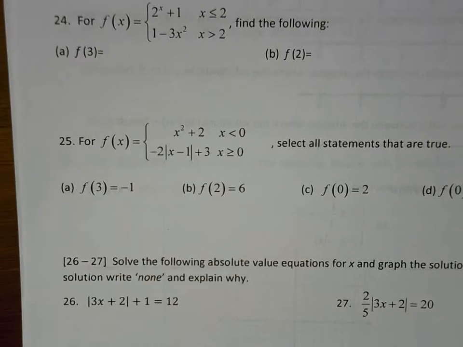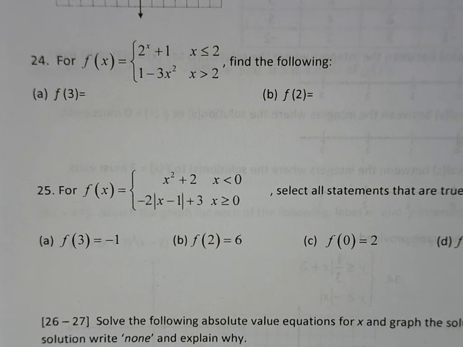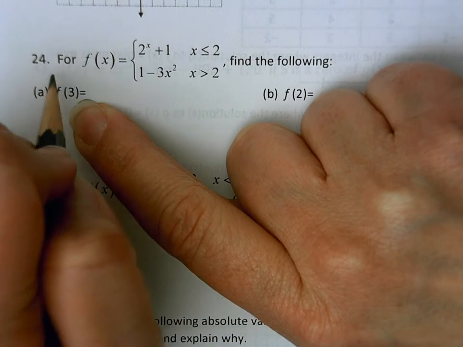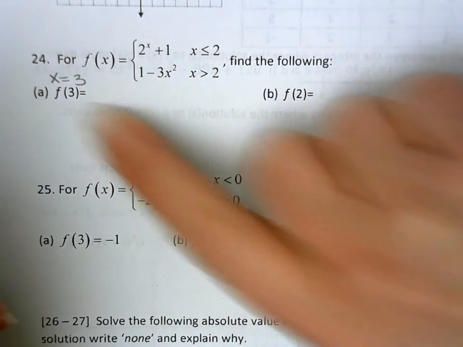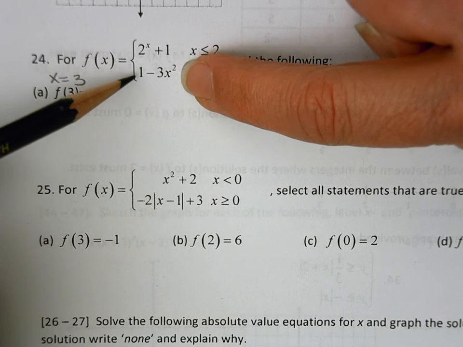So for question number 24, we have 2 different functions here, and we're trying to evaluate. And so we have 2 different equations that we have to evaluate into, so we have to know which function to use. So here this is saying that I want to evaluate f of 3. So they're telling me that x is equal to 3. And so I have to decide, do I substitute into the top equation or into the bottom?